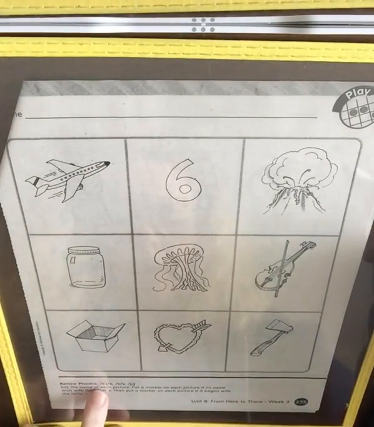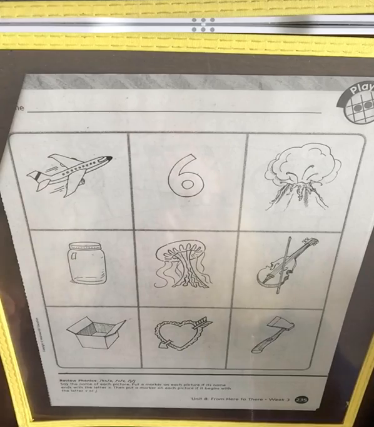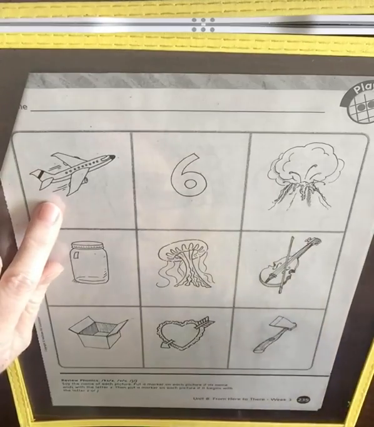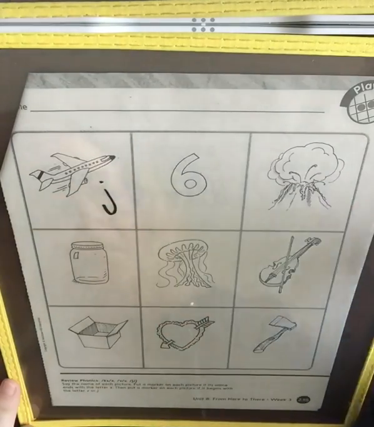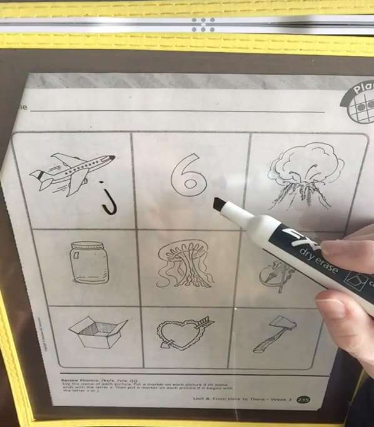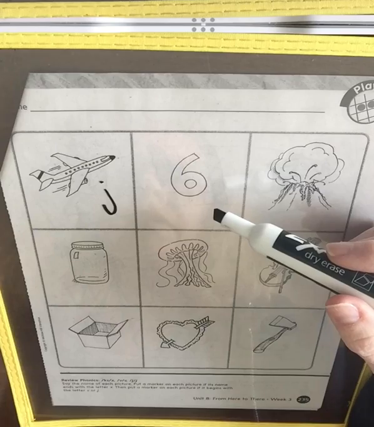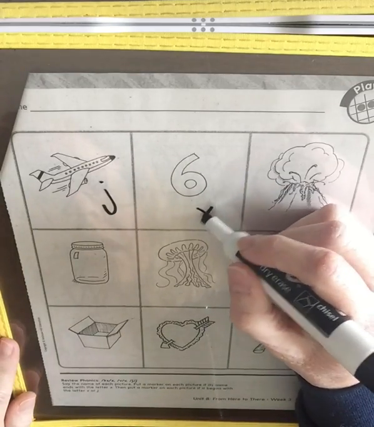More review, we have letter X, V, and J. So we'll say the names of the pictures and write down the letter if they begin with one of those 3 review letters. Jet. That is a J. 6. Now the X ones probably won't have the beginning sound, but 6 has an X in it, so we will write that.